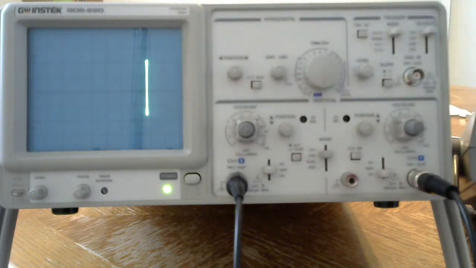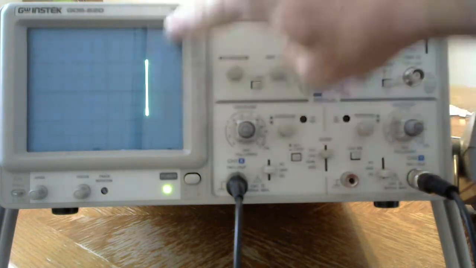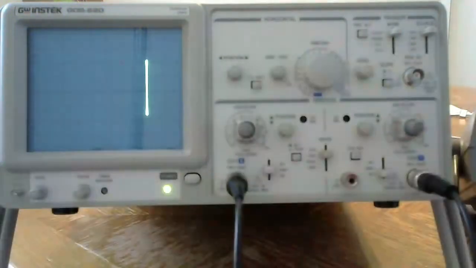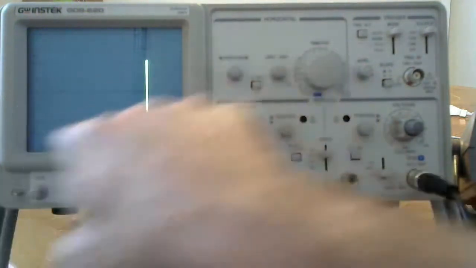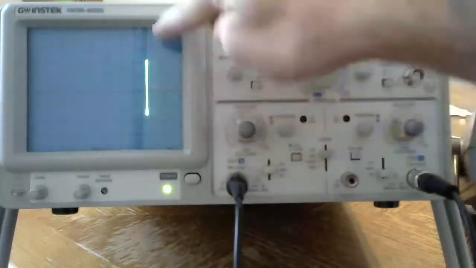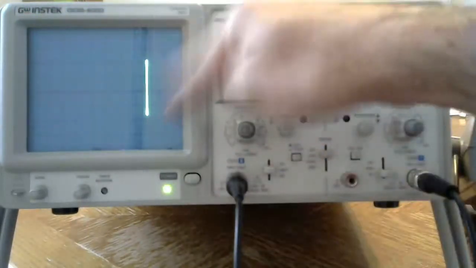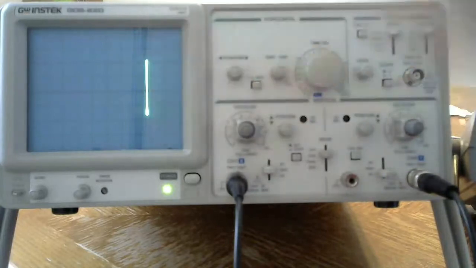So in order to see how that dot that's moving up and down is changing in time, what we do is we sweep across the screen at a regular interval. As we sweep across, we see how this dot is going up and down in time. Right now it's just going up and down very, very quickly along this vertical line.